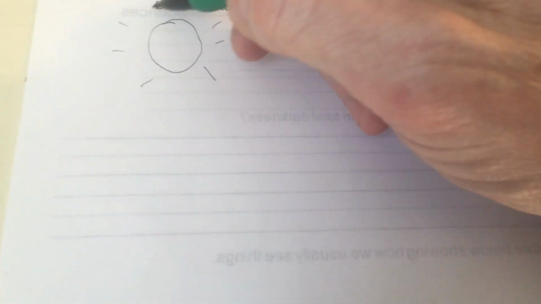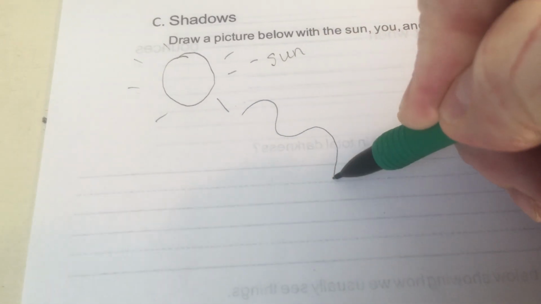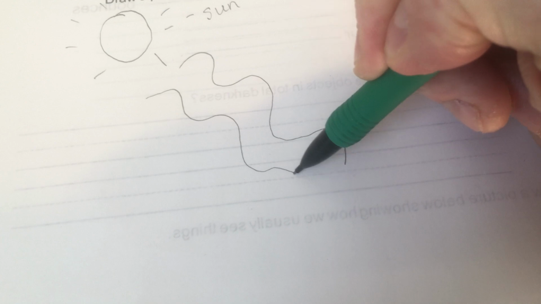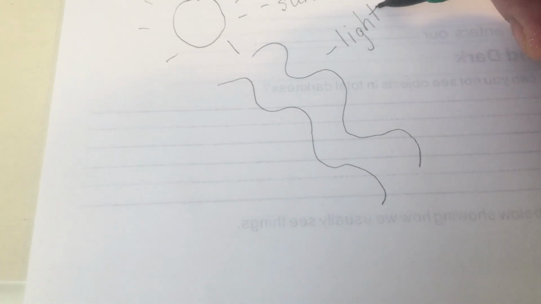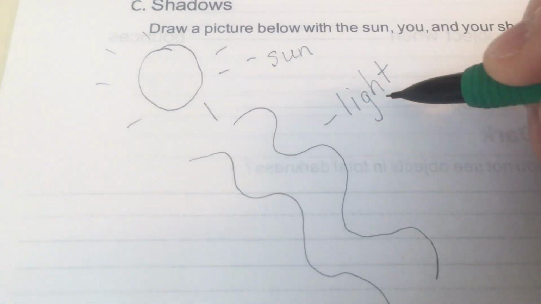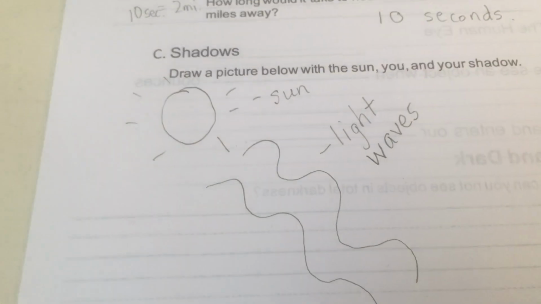And we always label our pictures. So, sun. Okay. And then we know that the sun emits light, and it's not just light, it's a light wave. So the symbol for a light wave, we're just going to go like this. Kind of like the sound waves, but slightly different. We always want to label everything in our pictures in science. So that's light. If you don't know how to spell light, it's right up there at the top of the picture. L-I-G-H-T, light, and then waves. By now you should know how to spell waves because we talked about sound waves before.